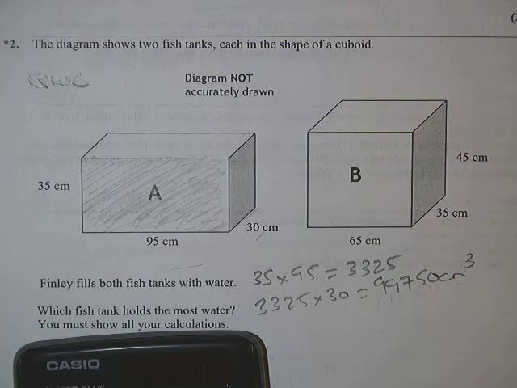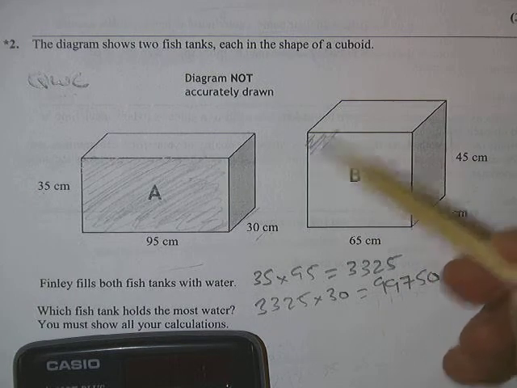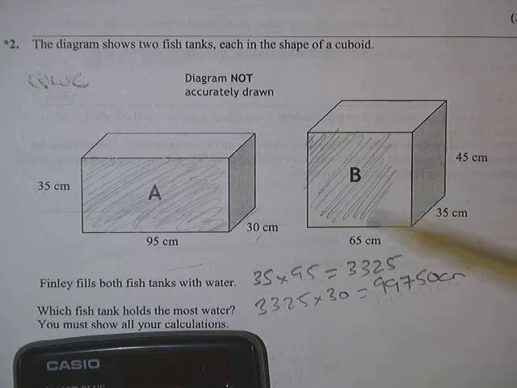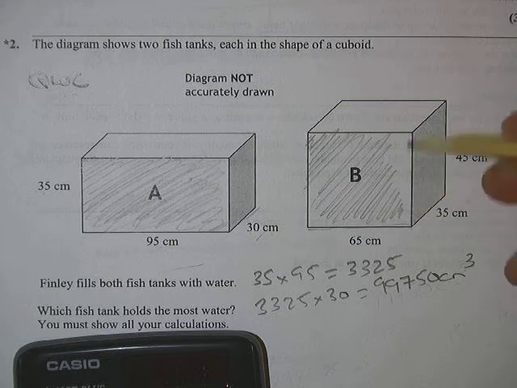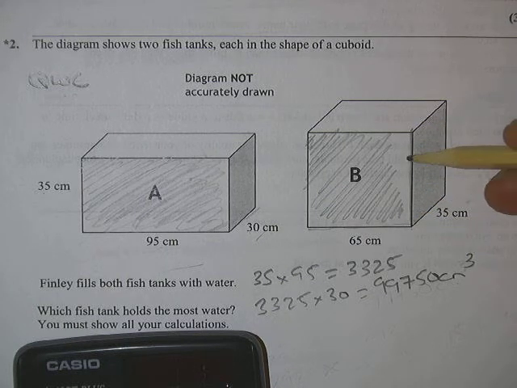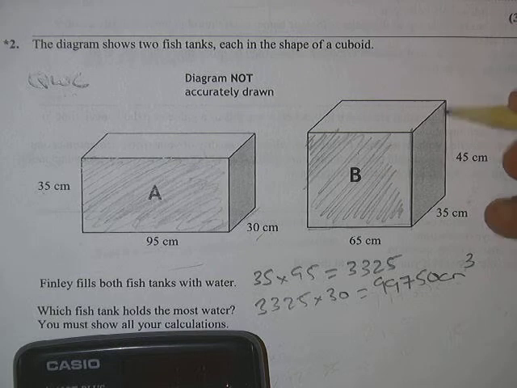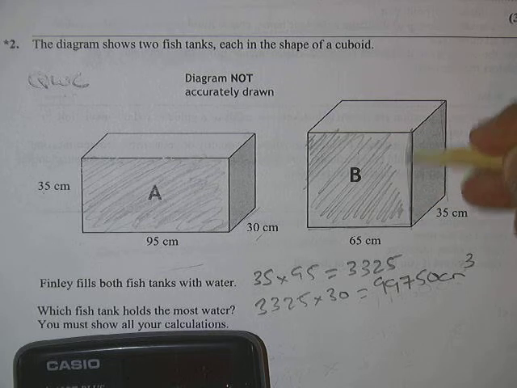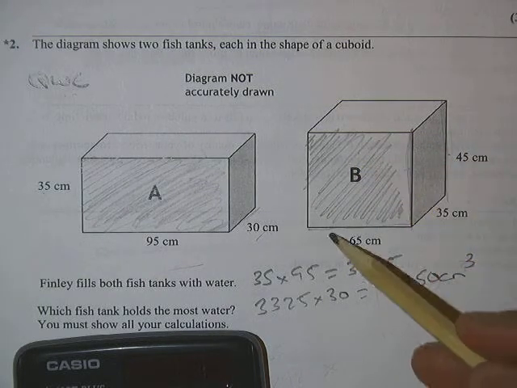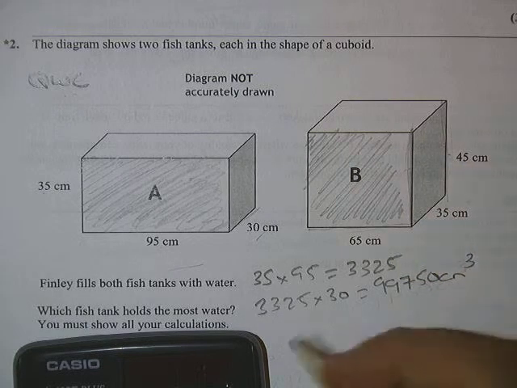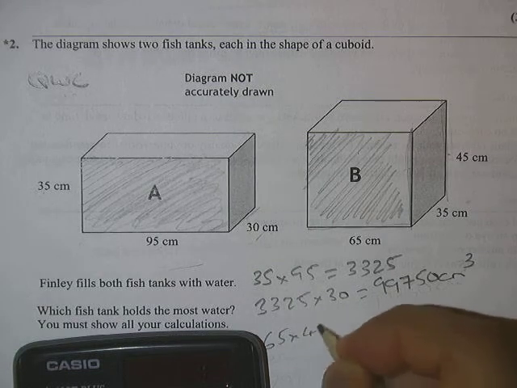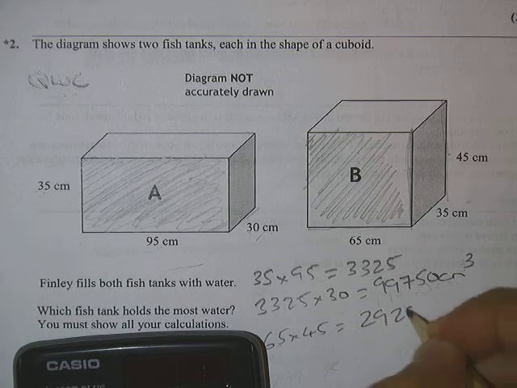Fish tank B is still a cuboid, so we're going to take the area of the cross section, which is the front face. We know that's 65. Now, on purpose, they've not given us this height here, and we need that to work out the area of the cross section. But if we look here, 45 is a height there, so it's a cuboid, so that height there is going to be exactly the same as that, so we know this is 45. So to work out the area of the cross section, I do 65 times 45, which gives me 2,925.